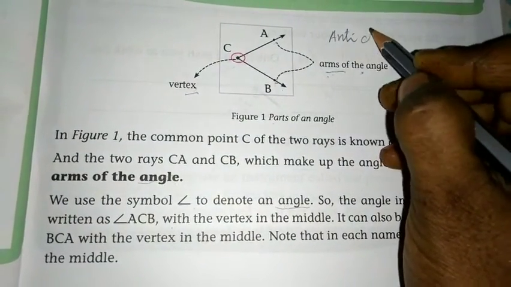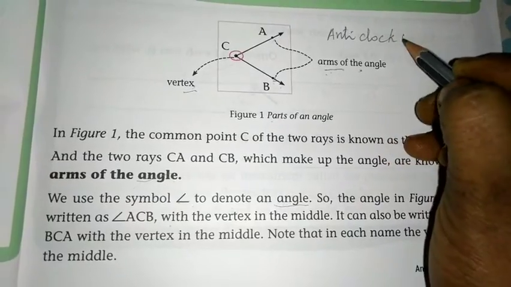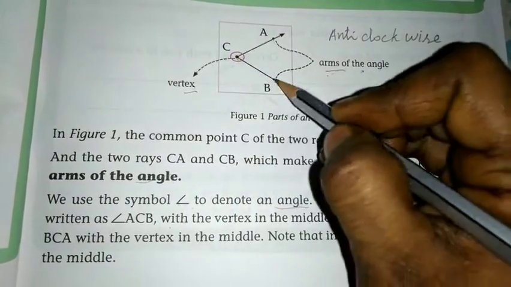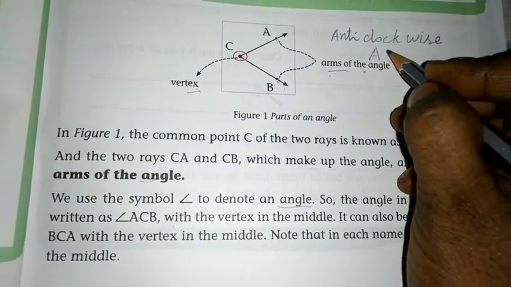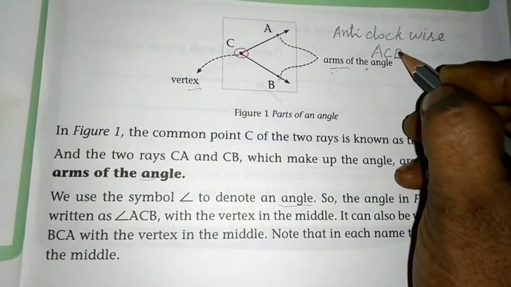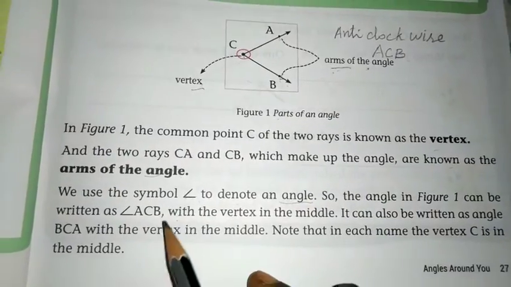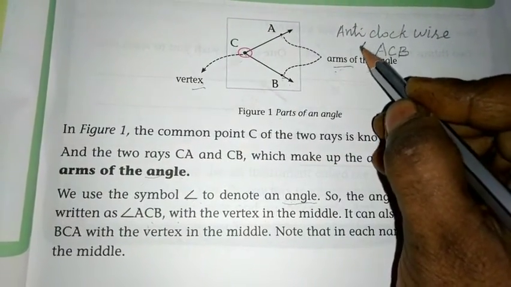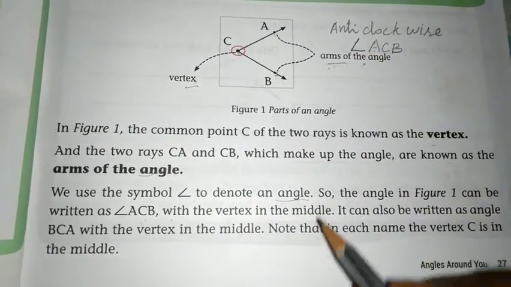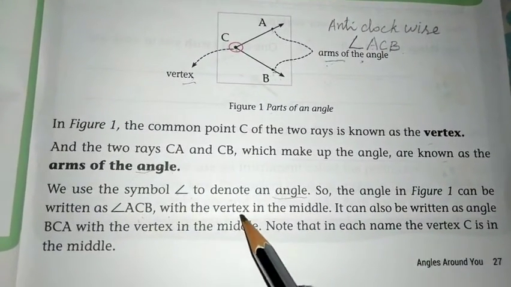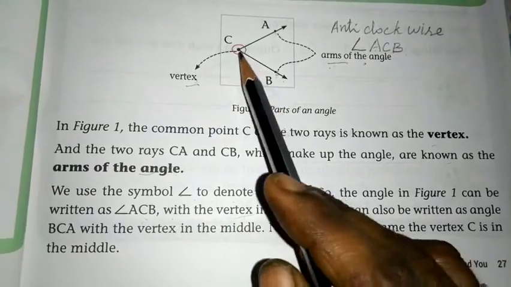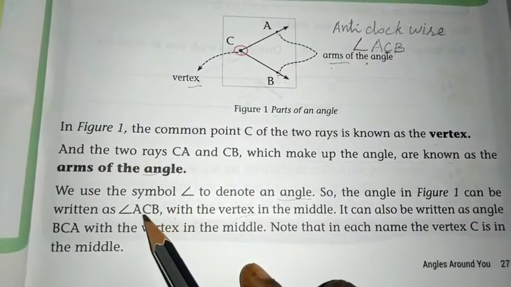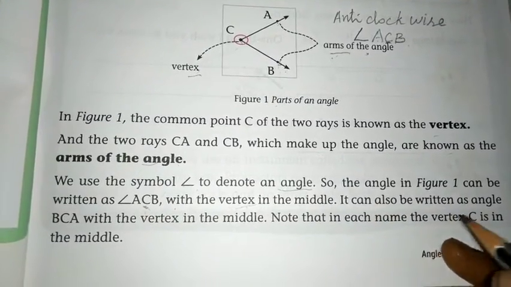ACB or BCA. ACB is in anti-clockwise. How can you say an angle is formed in ACB? By denoting the angle symbol. This is called angle symbol. If you denote the angle symbol, then only angle is present in the name ACB. C is the common point which denotes the angle.